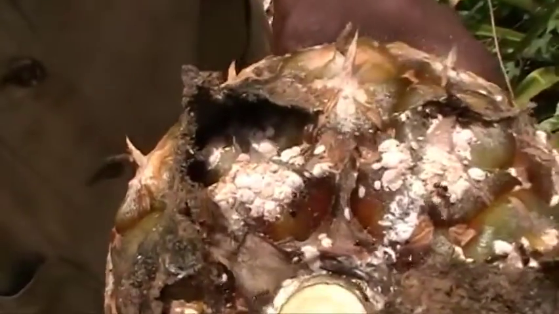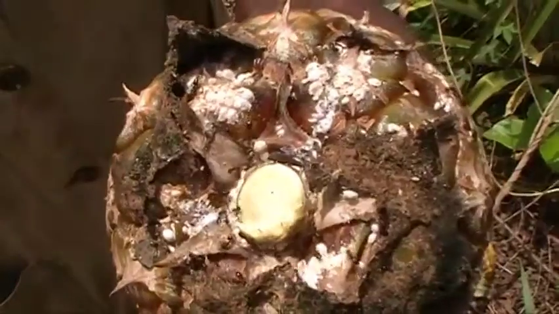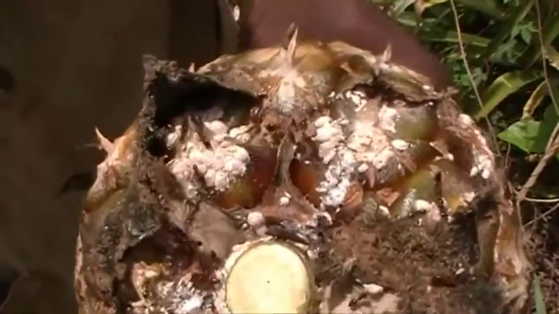So if there is any control measure or any management strategy to put in place, it is very, very critical we target the ants here, and by so doing we would have achieved a lot of success in controlling the disease as well. So as you can see, the ants are all over, and whenever you see the ants, you can see the mealybugs, and you can see the covering. Yeah, so that's it. Thank you.